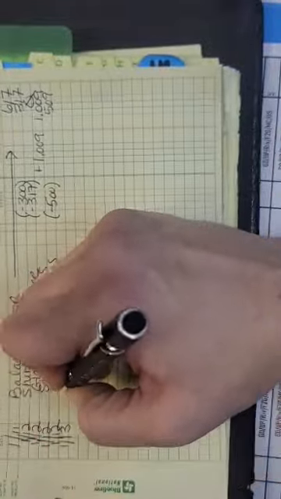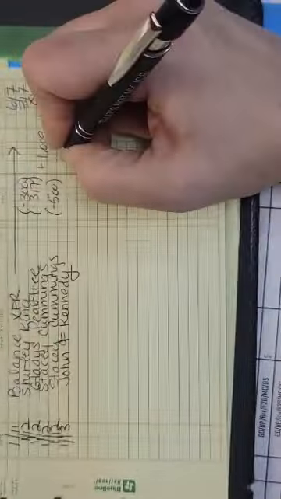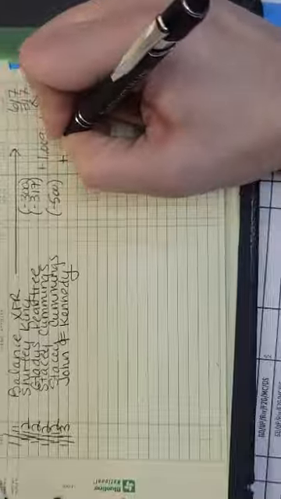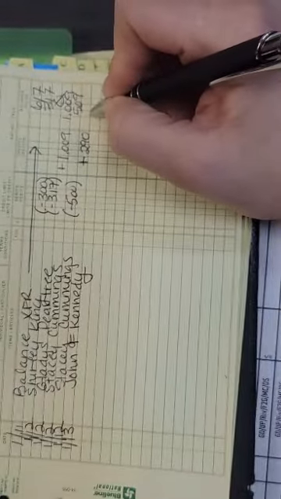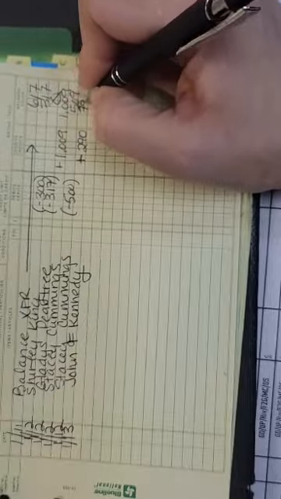Okay. I'm going to write the date. John F. Kennedy. We are adding $290. My balance right now is $509. I'm going to add $290. That gives me $799.